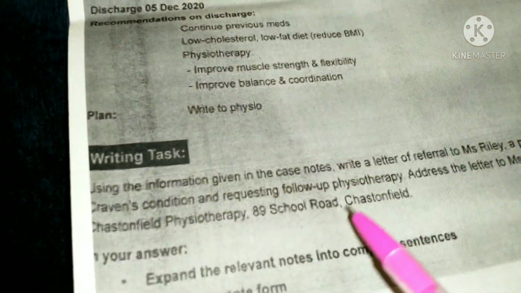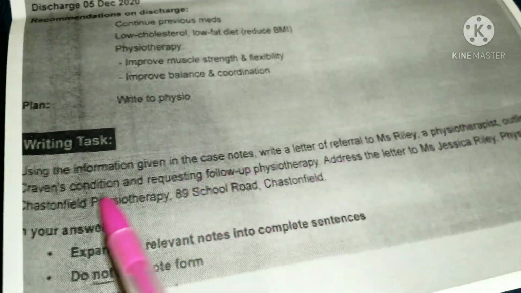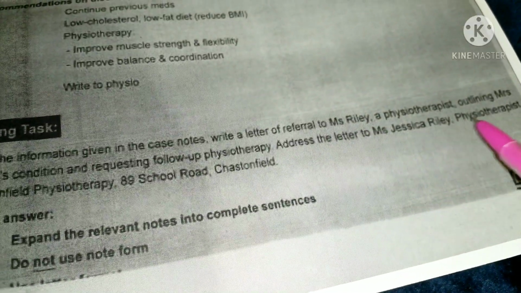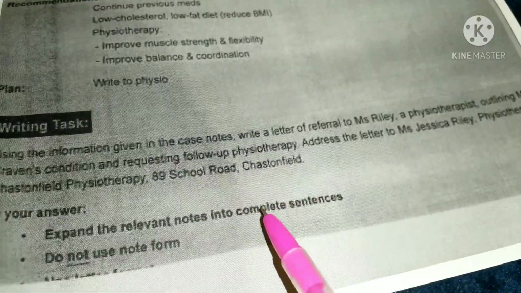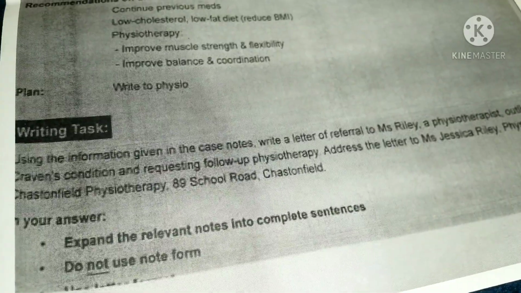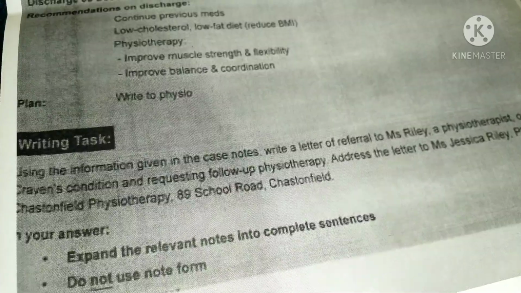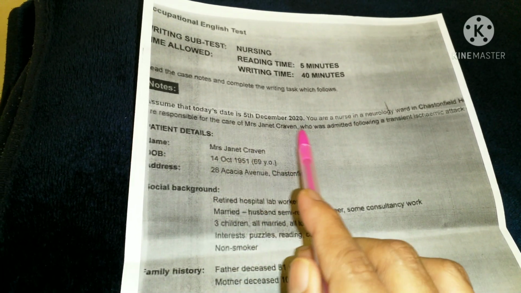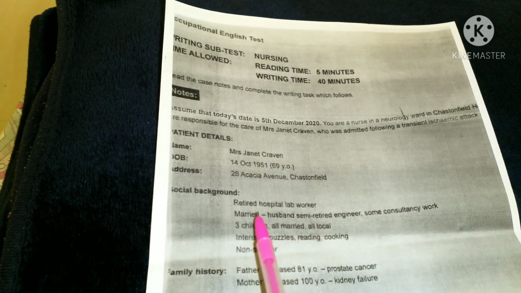Here, first we have to write the introduction. So we have to think to whom we are writing. It's a physiotherapist, so we have to decide what is relevant and what is irrelevant. We have to omit the ideas that are not needed for the physiotherapist. The model I would like to give is: I am writing to introduce Mrs. Janet Craven. As per the criteria, in the introduction we can use the full name.